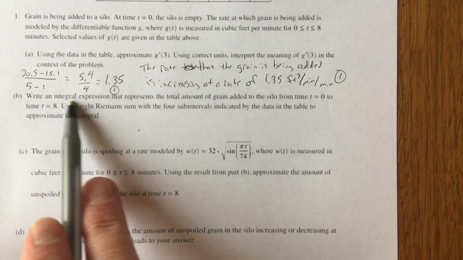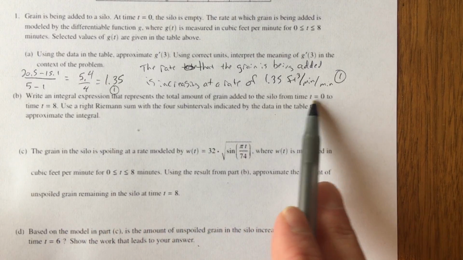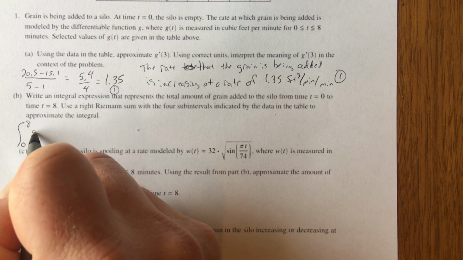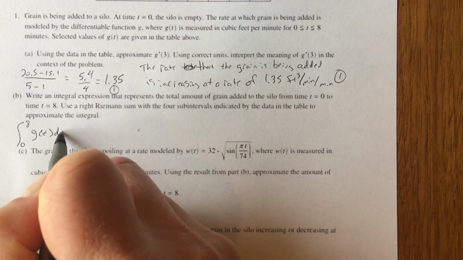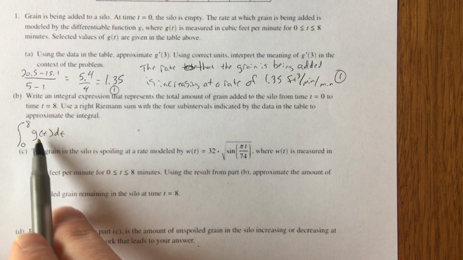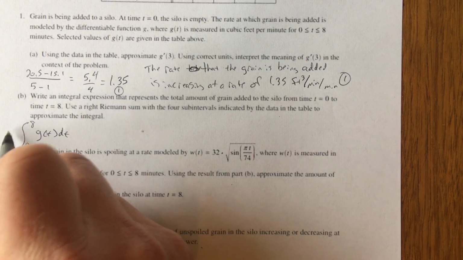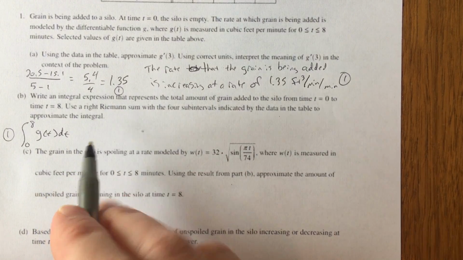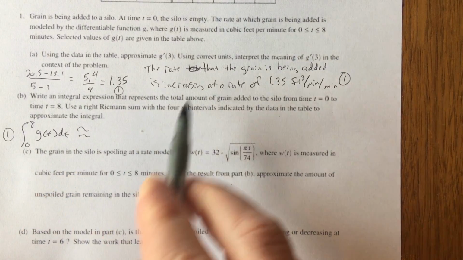All right. B, write an integral expression that represents the total amount of grain added from 0 to 8. So that's super easy. I mean, they basically tell you, write an integral. So 0 to 8 g of t dt, that's your integral. If you have that, give yourself a point. Okay, now we're using a right-hand Riemann sum to approximate it. So we're going to say this is approximately.